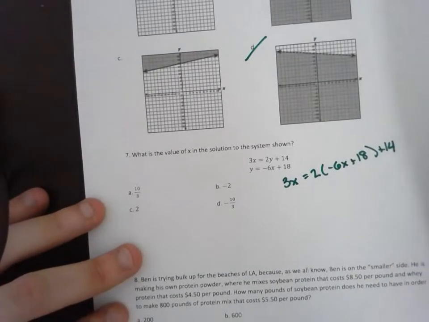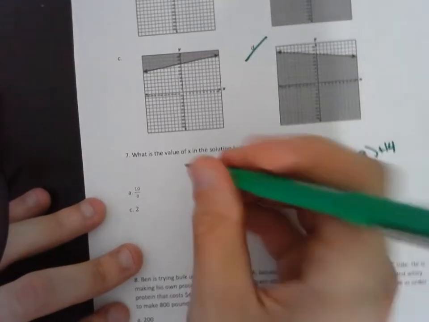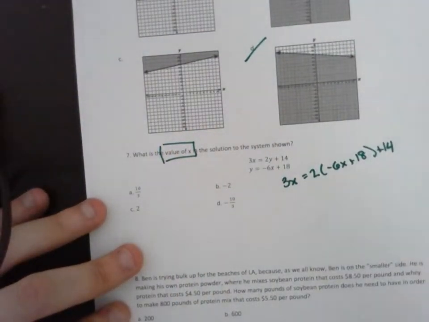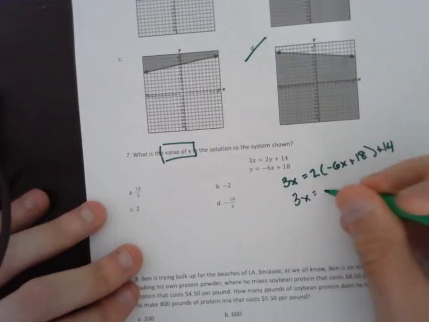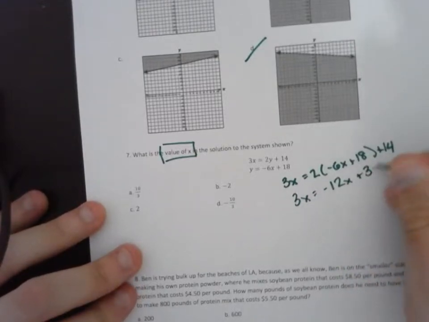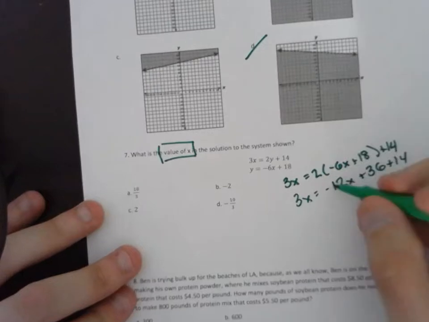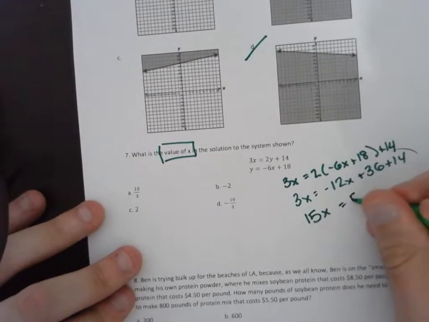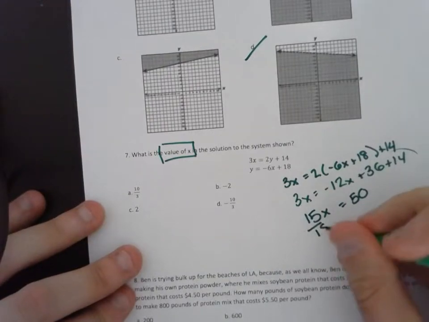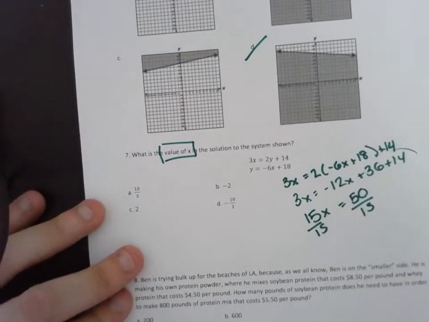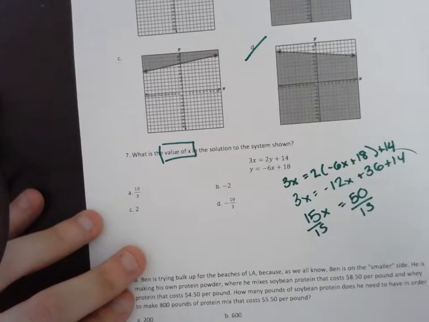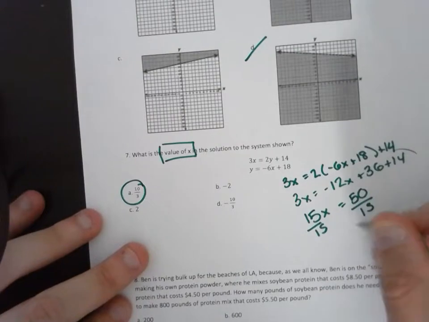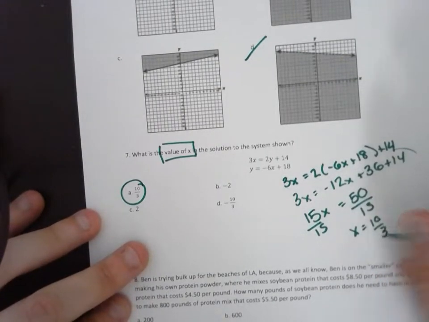We no longer have to plug it back in for y because we need to find the value of x. I'm looking for the value of x. So if I just solve this equation, I'm going to have negative 12x plus 36 plus 14, which gives, I'm going to add 12x over and get 15x. I'm going to combine these and get 50. I'm going to divide by 15, and I'm going to get positive 10 thirds. So it's A. Because again, 5 goes into both of these, x equals 10 thirds.